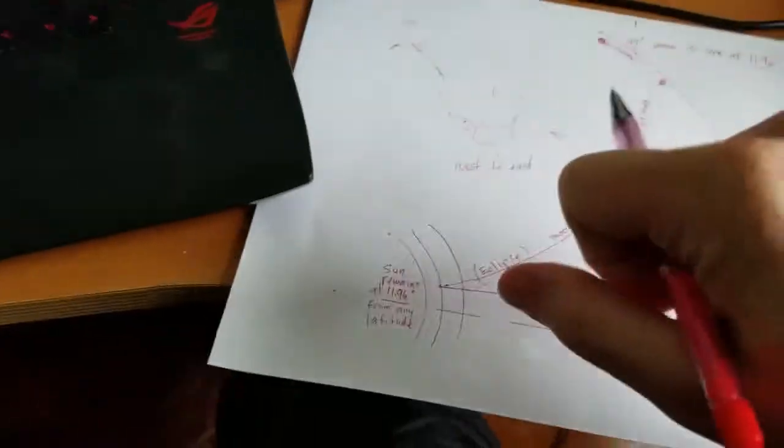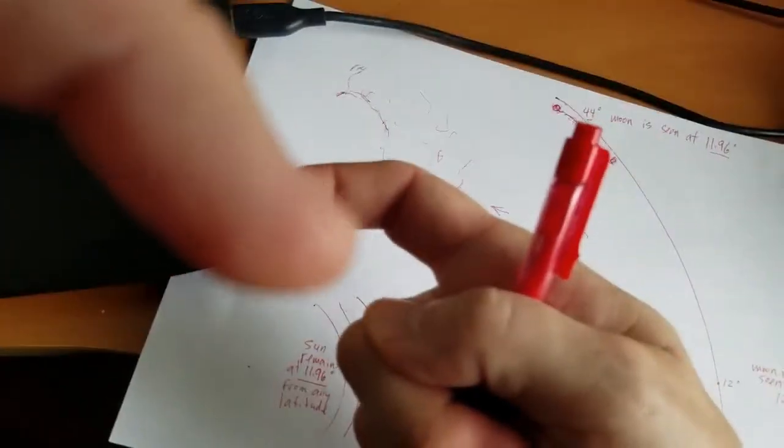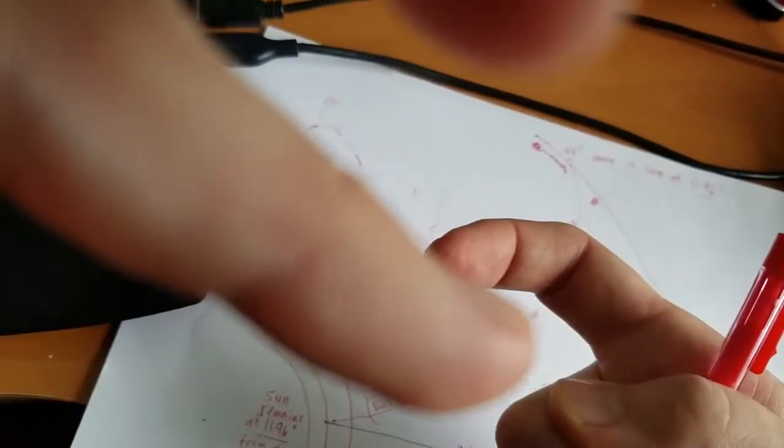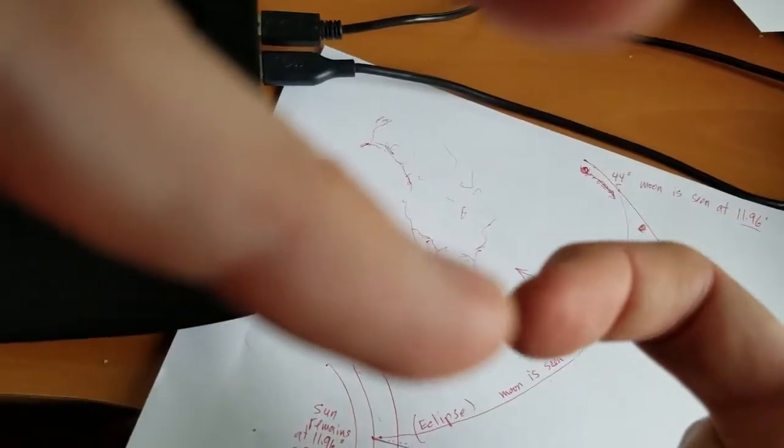So as the moon, I wish I had two hands here, but my pinky is the sun, my index finger is the moon, okay? They're both going this way, but the sun is going a little bit faster. So the moon is starting out over here, and they're crossing over like that, okay? Like that, crossing. But they're very close to each other, and that's what causes the reversal in the shadow.